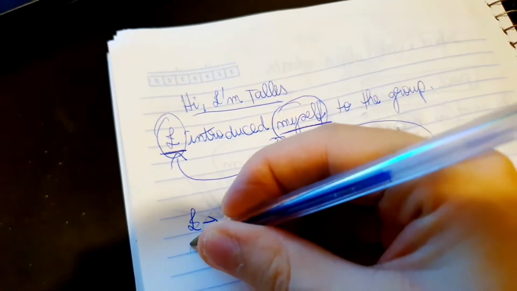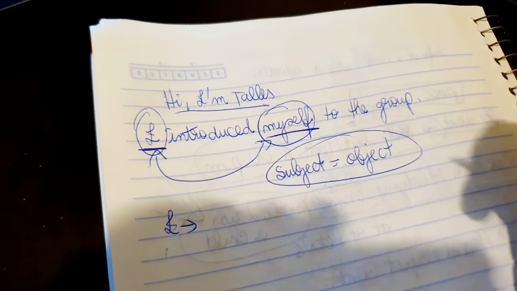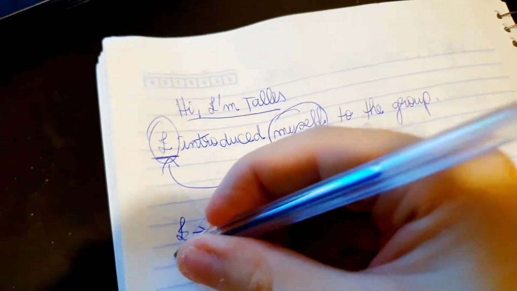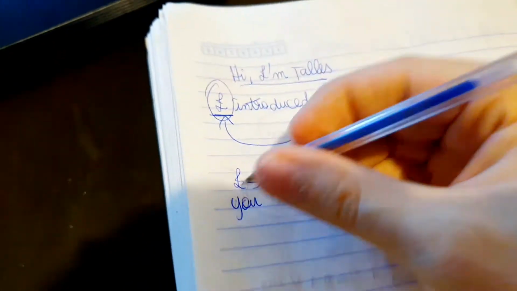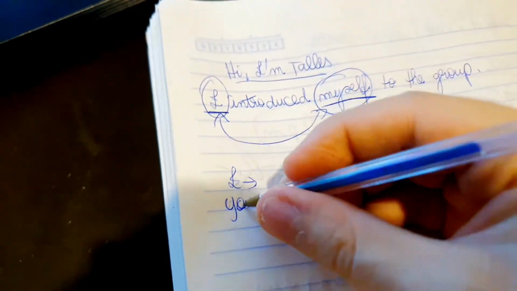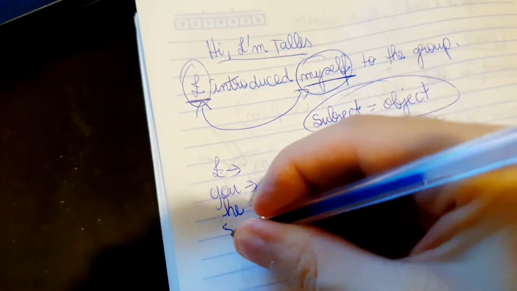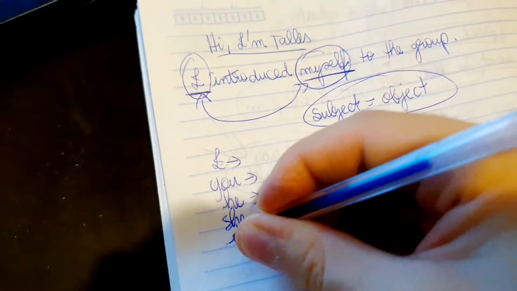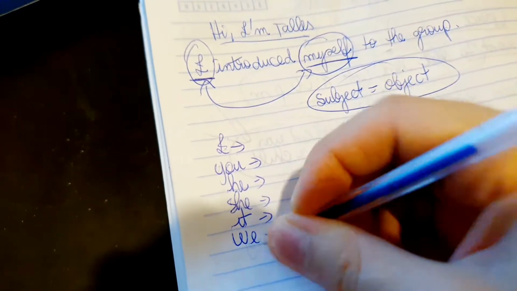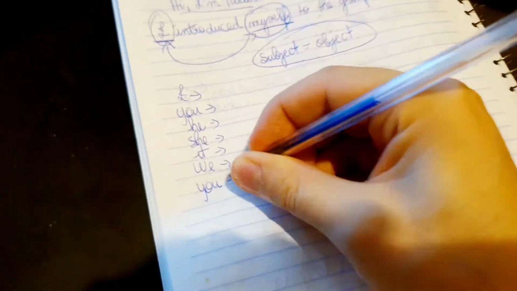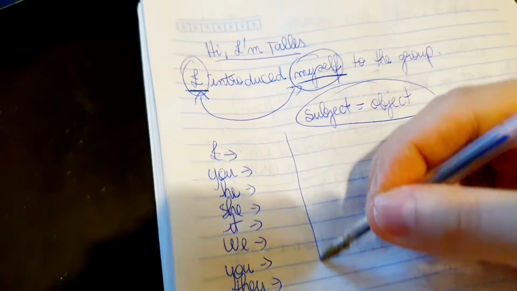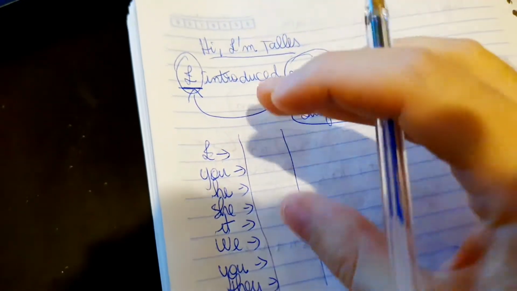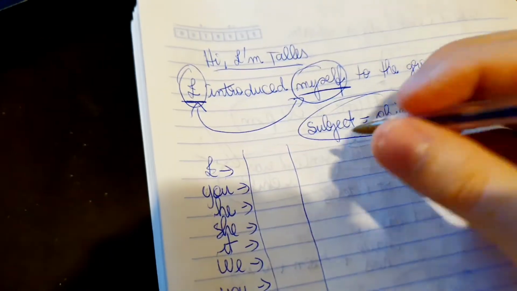So let's see what the reflexive pronouns are. These are the personal pronouns, okay? We have already studied them: I, you, he, she, it, we, you, they. Now, in this column here, I will write the reflexive pronouns.